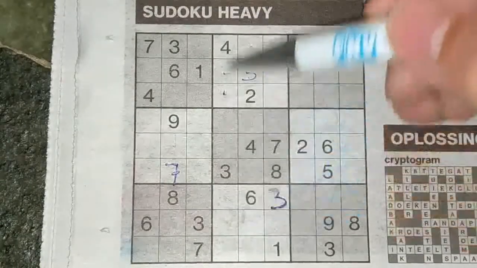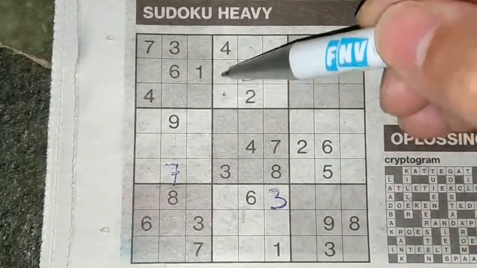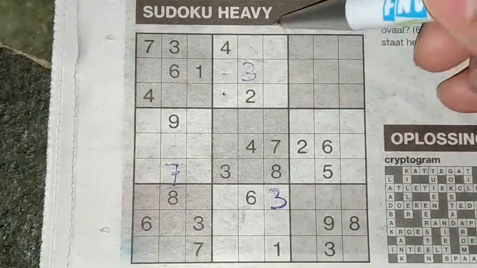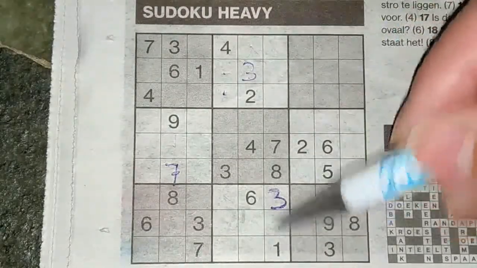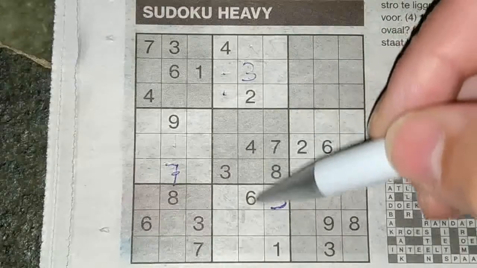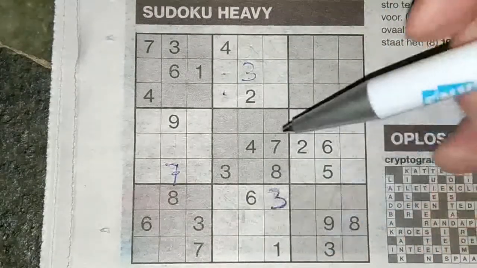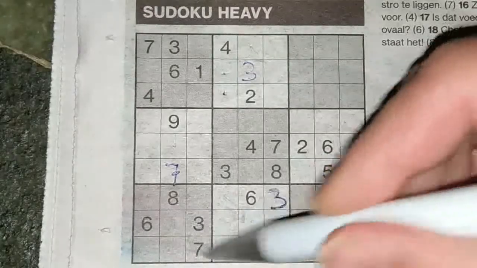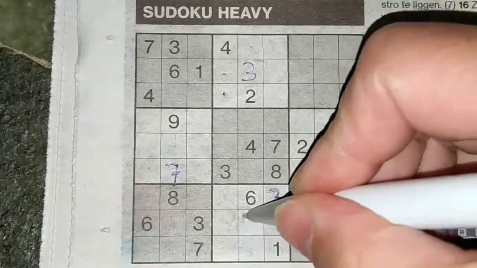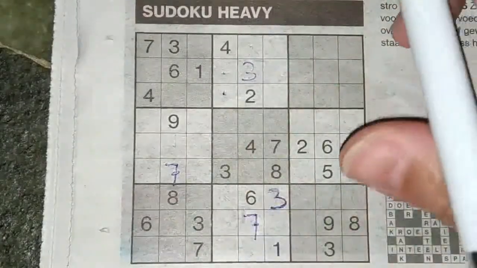So in this column we have a 7 in one of these boxes, a 7 in this column. So in the middle column, the only two places for a 7 are here or there, but I see a 7 here, so no 7 there. 7 must be here.